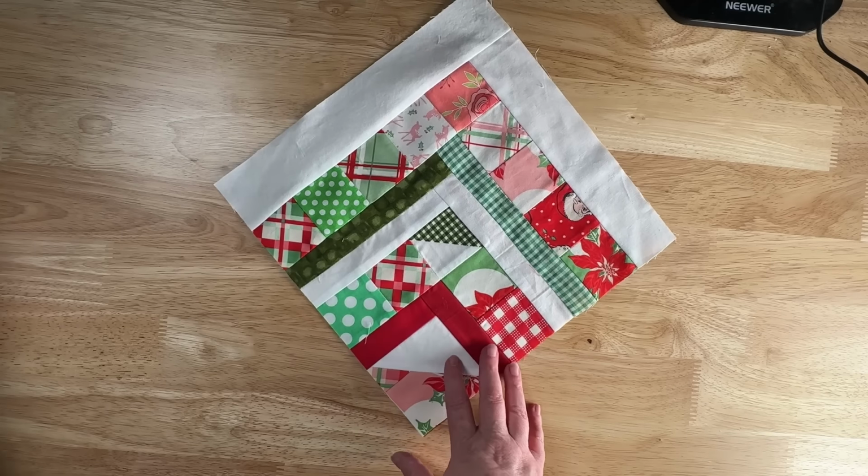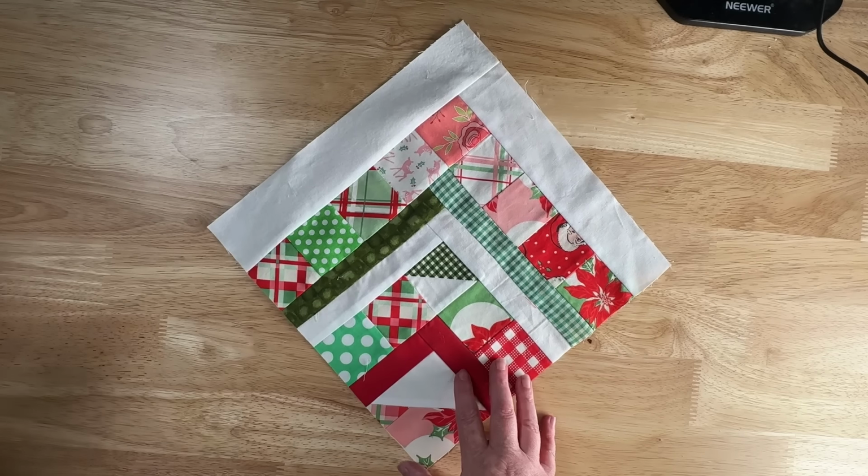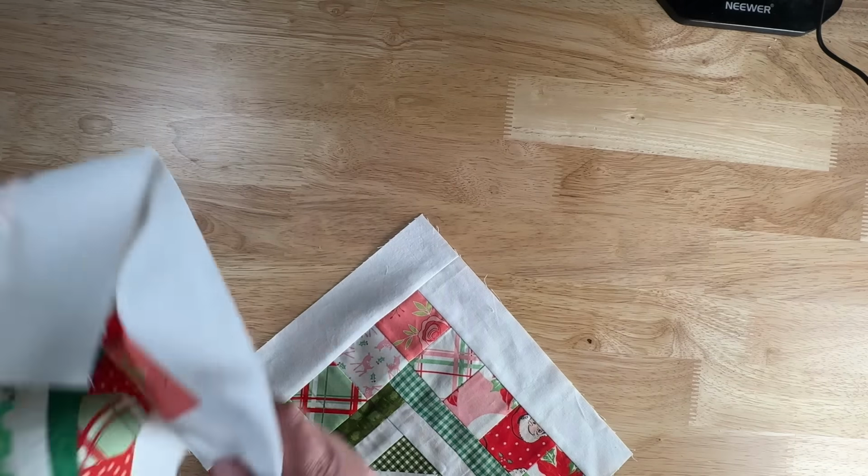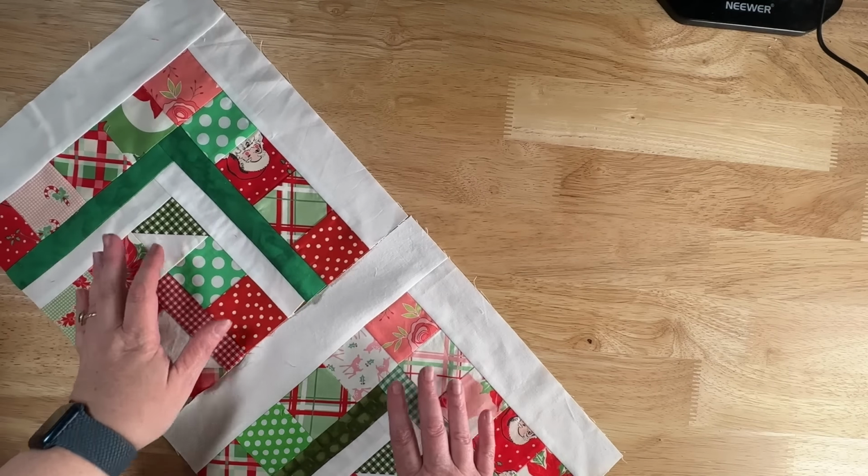Okay, so you can see right here that I've got my quarter log cabin block. Well, how I'm going to put these together, I'm going to move this down so you can see, is like this.